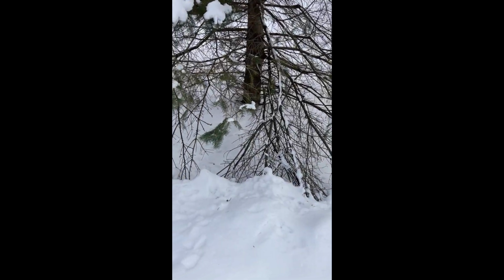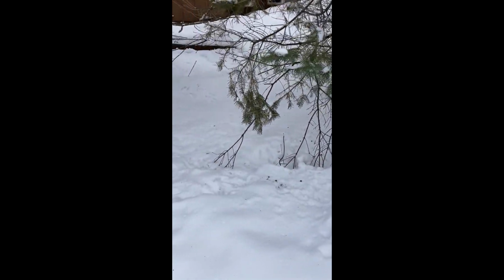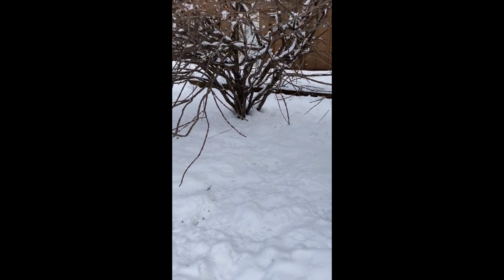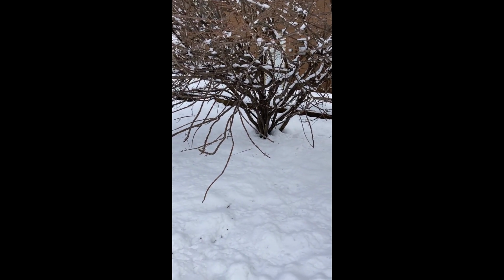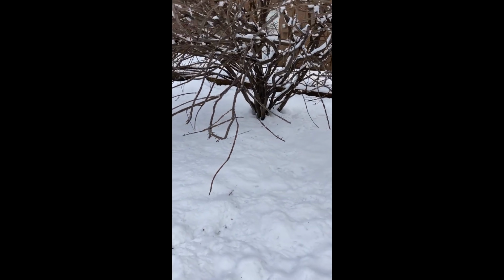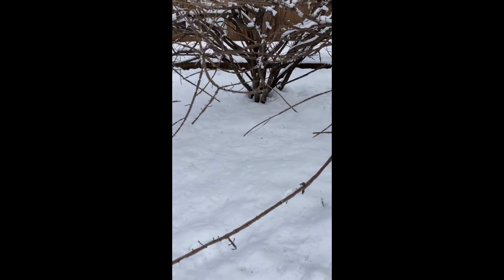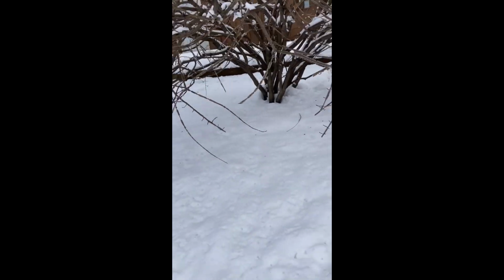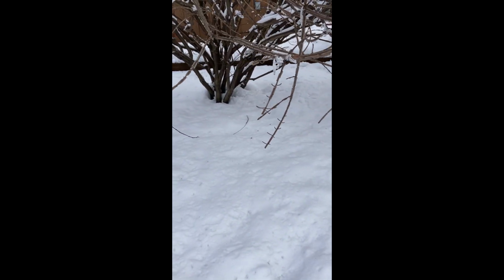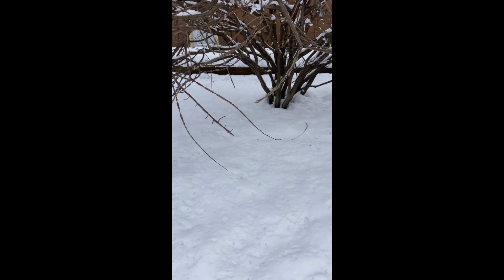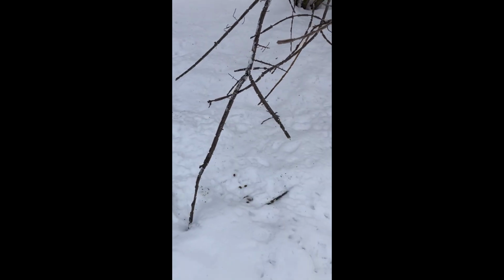Now, if I follow the tracks out of this tree, I see that they actually go under this bush. And I know from experience that this bush is a place where rabbits like to eat. Now, there's not a lot of sign under this bush, so I don't think it spent a lot of time here. But if we look over here, where there is sign, we will see a few things.